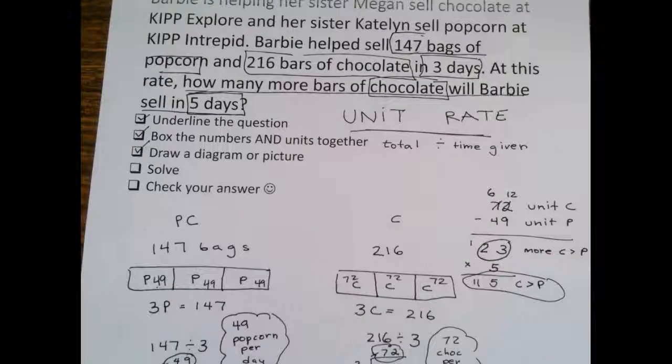I know this was a lot of work. Thank you for copying it down and taking your time. I know some of us are tired. We just had spring break. So let's rock this out.